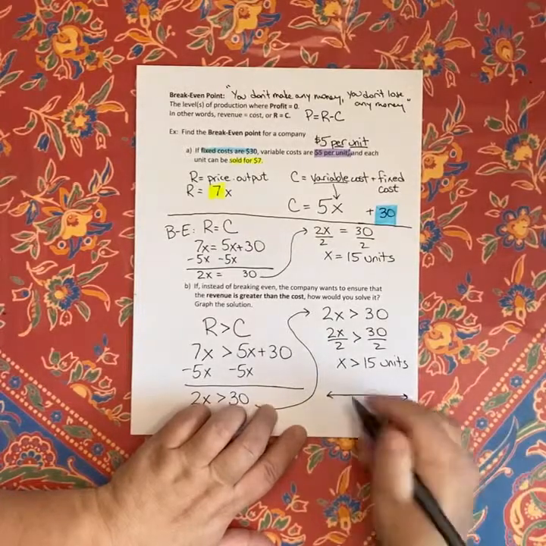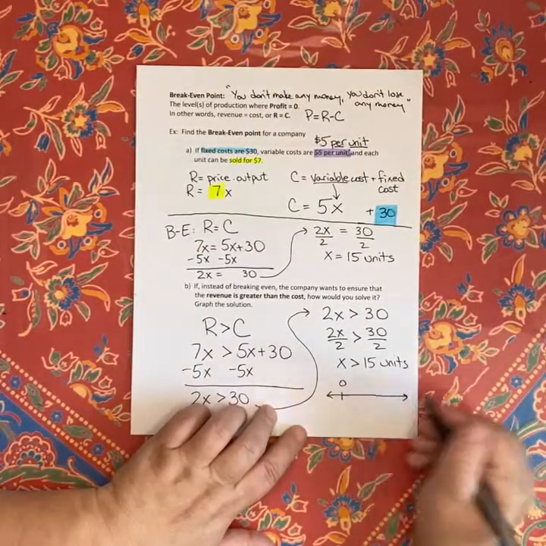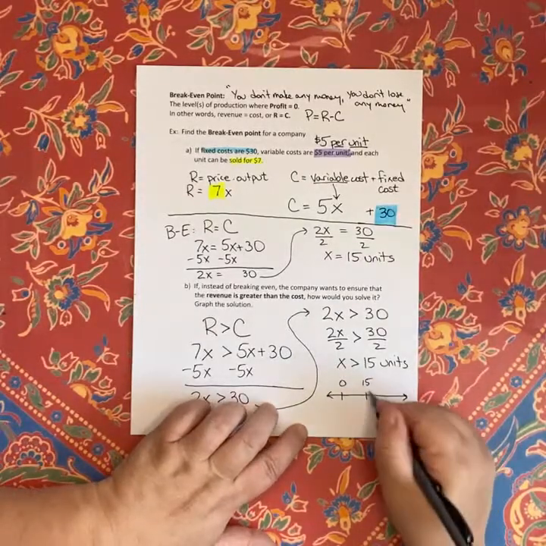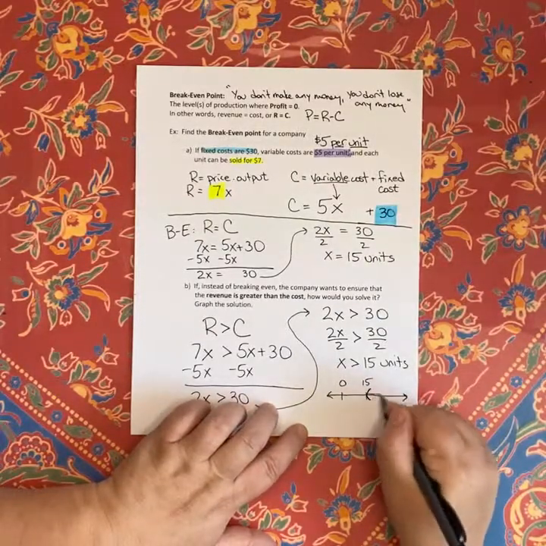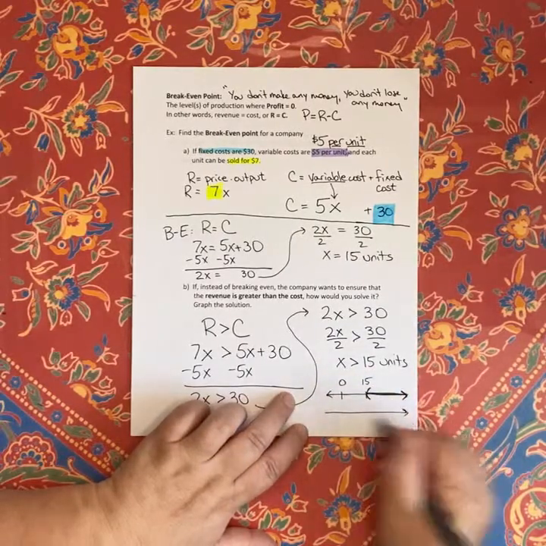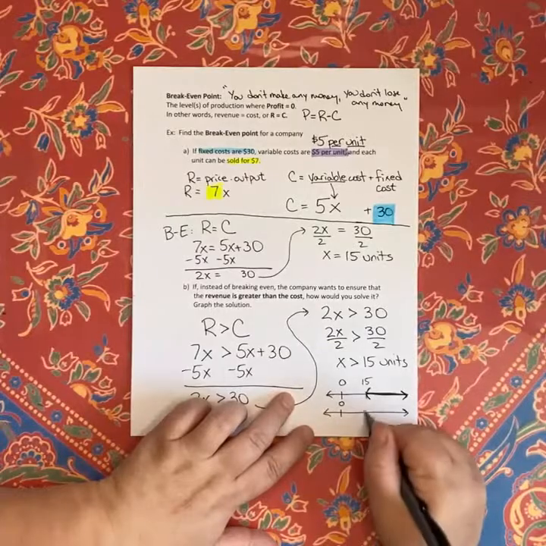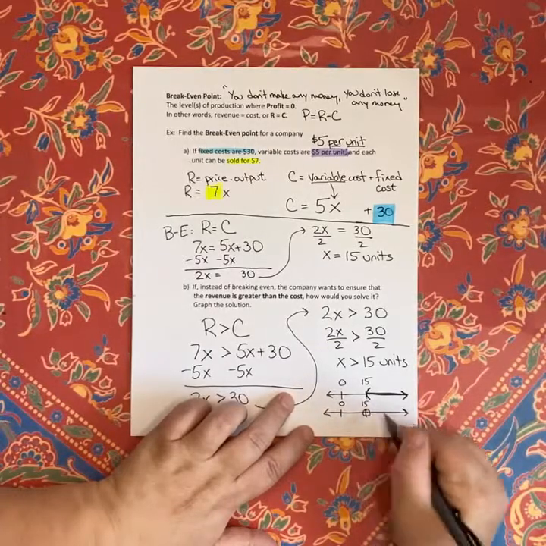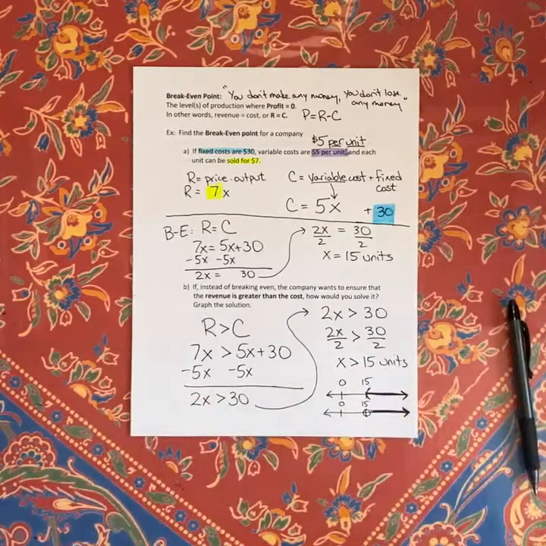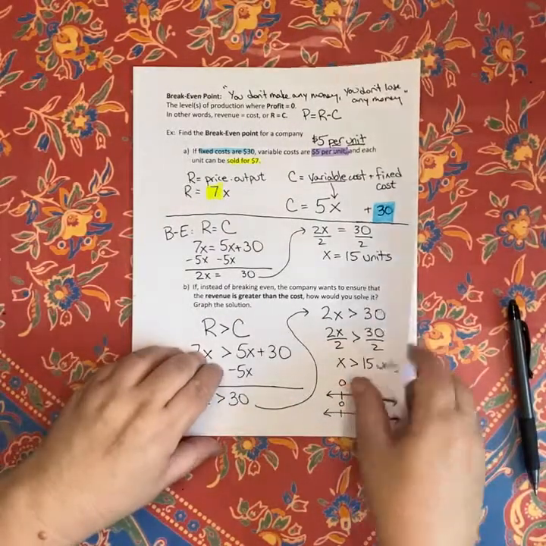What does the graph look like? Well, again, I'd like you to find 0 and then 15. It can really be anywhere you want. And then it's a strictly greater than. So either I'm going to start with a parenthesis or I'm going to start with an open circle. Woohoo. Okay, there we go. Break-even points. Yay!